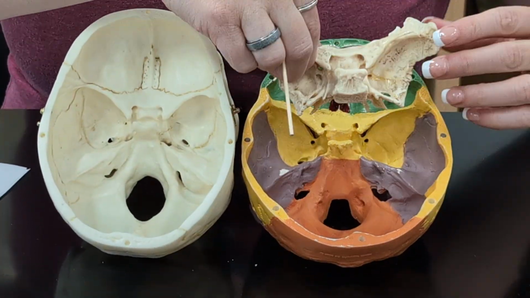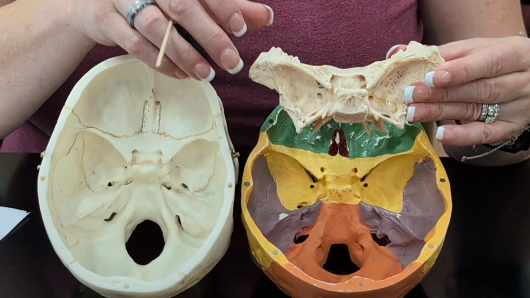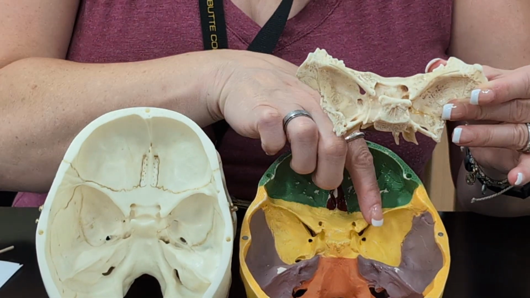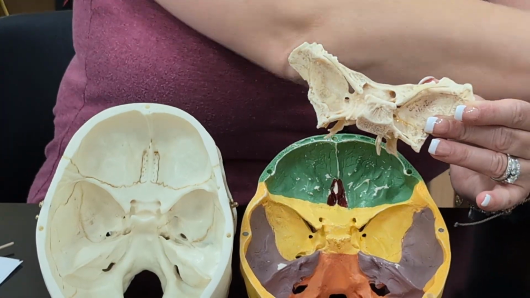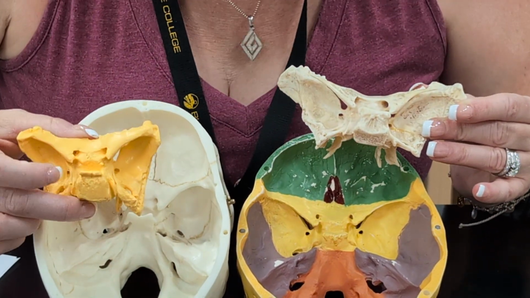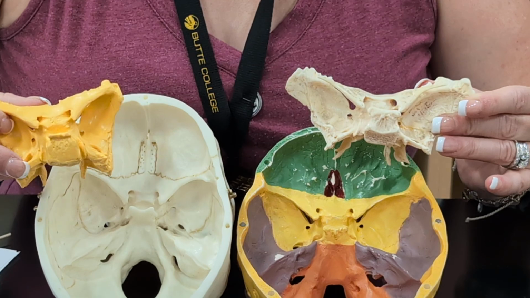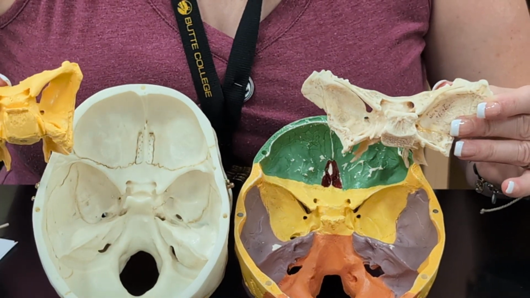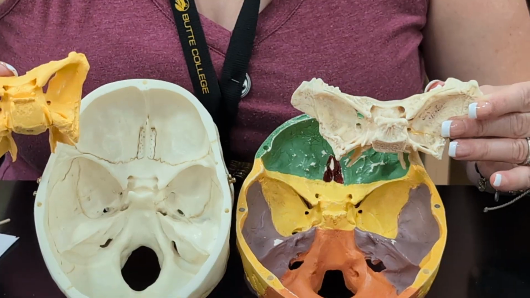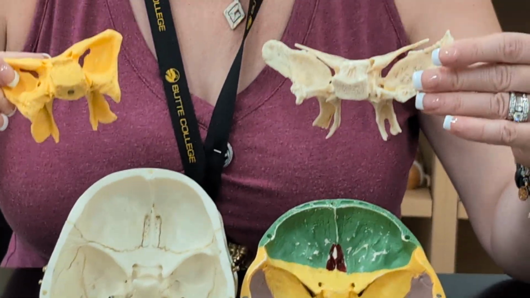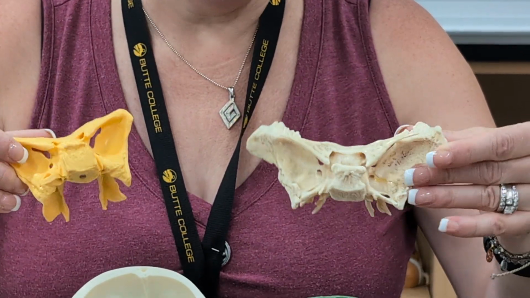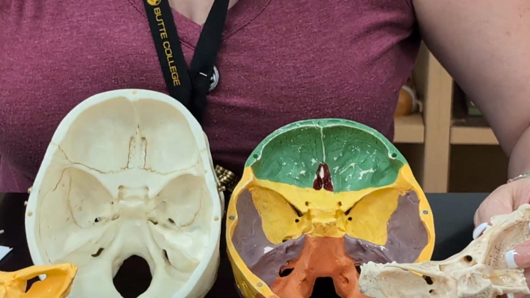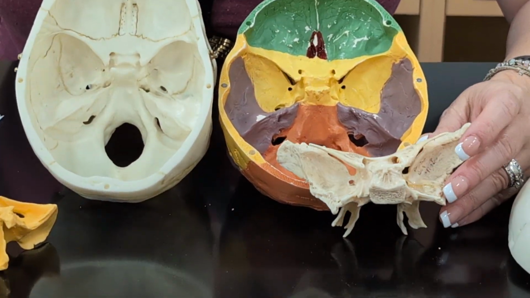I'll put this disarticulated sphenoid bone on top of or near where it is, this yellow bone in the articulated skull, and then likewise I'll put this yellow colored version of the disarticulated sphenoid bone near the articulated skull that does not have color coding. Sphenoid means shaped like a moth or a butterfly, and this bone is very much shaped like a winged creature. And there's just one sphenoid bone in the body.